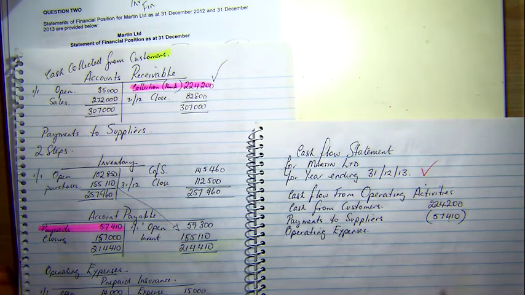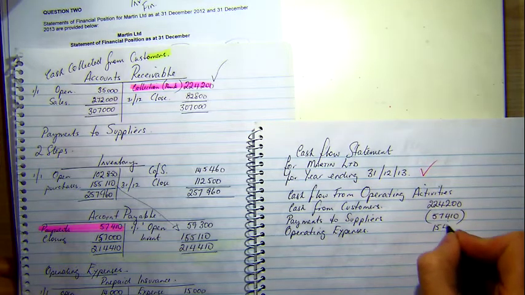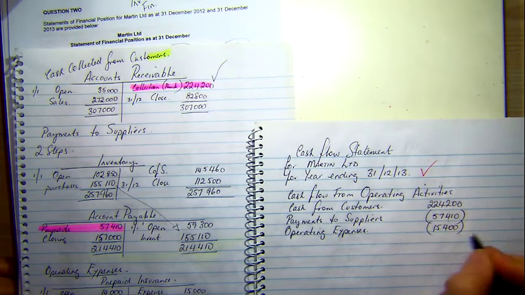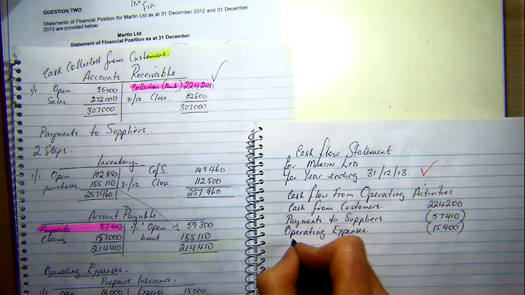My operating expenses are, and my wages payable.